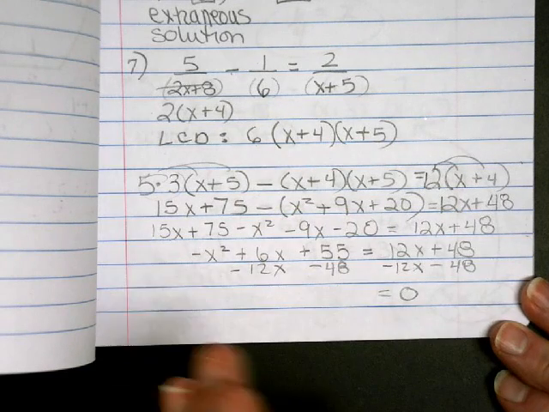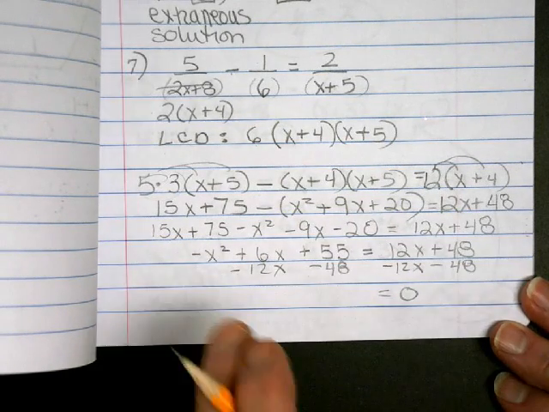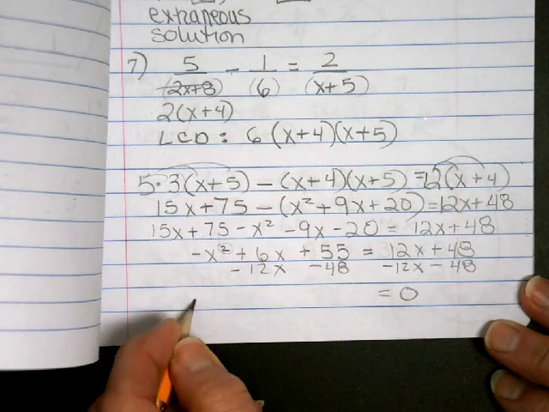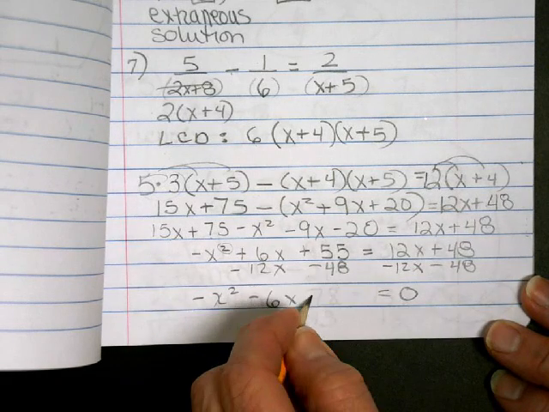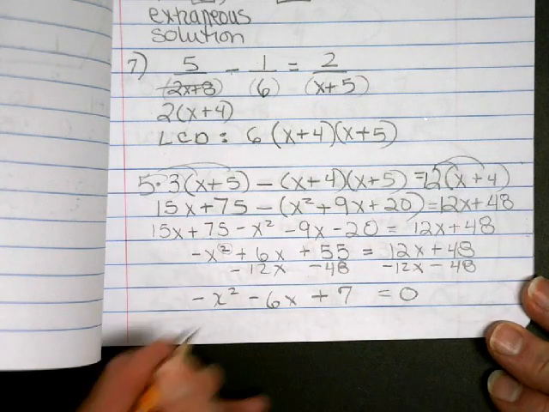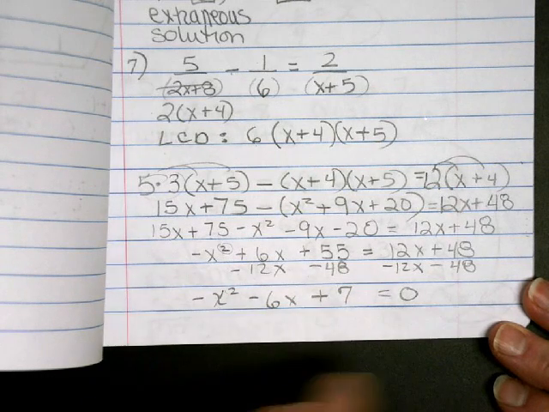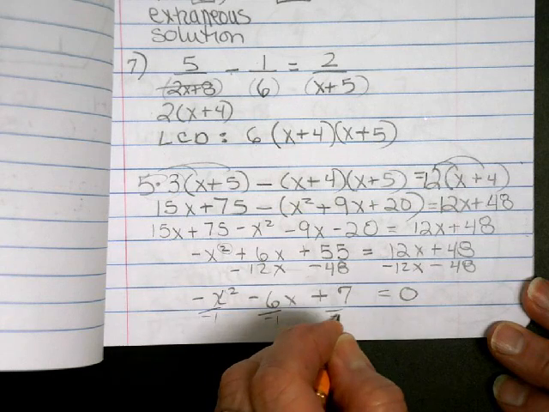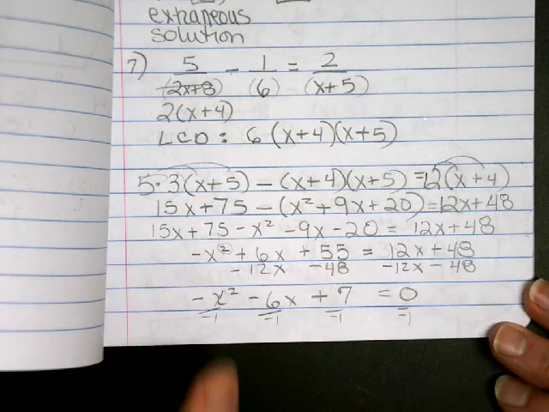In order to solve an equation, you have to have it equal to 0 before you can factor it. That's the solve quadratic equations. So I have a negative x squared minus 6x plus 7, and I need a positive coefficient in front of my x squared so I can factor. I'm going to divide everything by negative 1. Nobody gets hurt. It's all good. Haven't broken any laws of the universe.